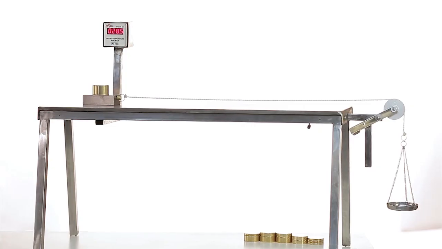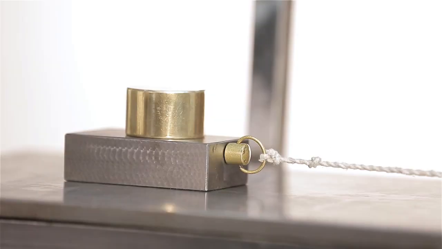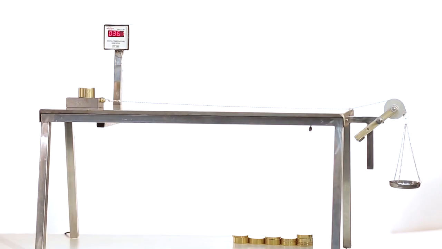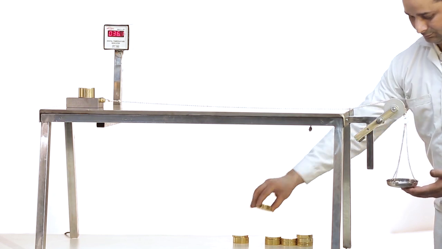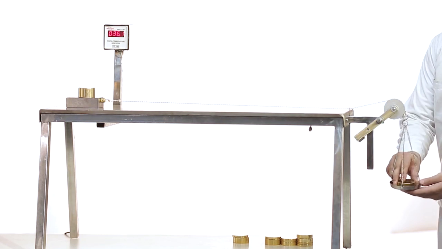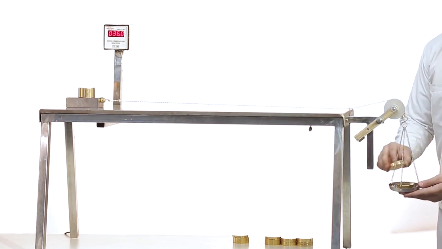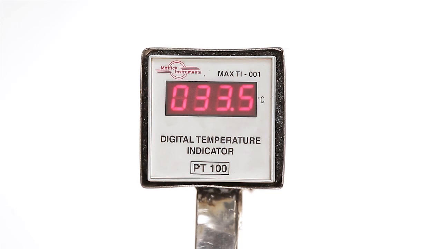In the next experiment, let us study the frictional force change when temperature is increased. Here, we have a plate and a weight on a steel board. Let us compare the difference in force needed to slide them at different temperatures. In the first situation, the steel board and the lining plates are cold.